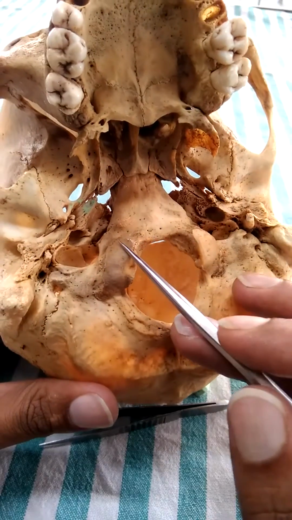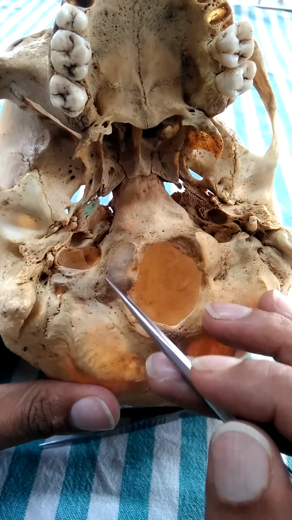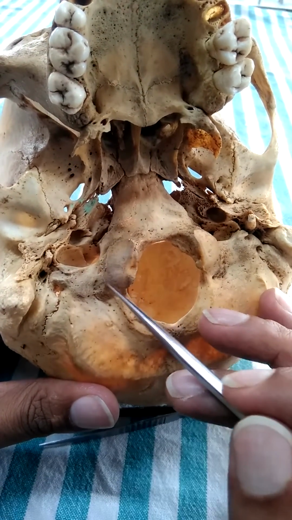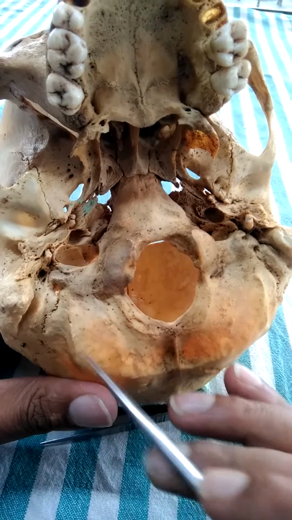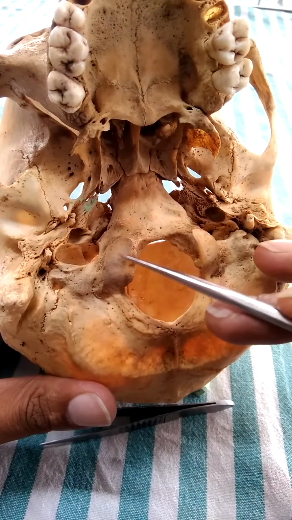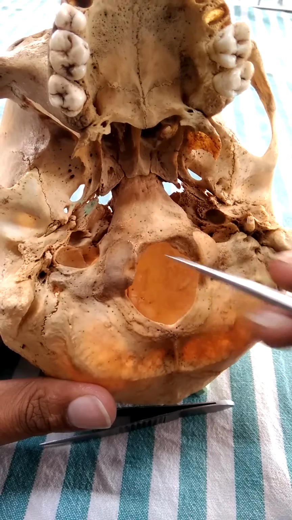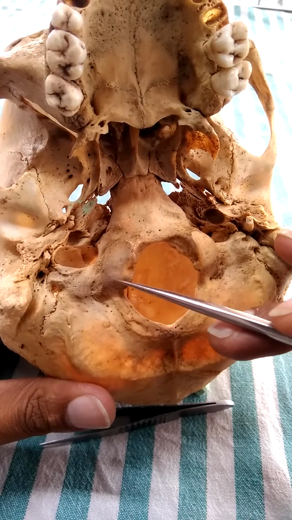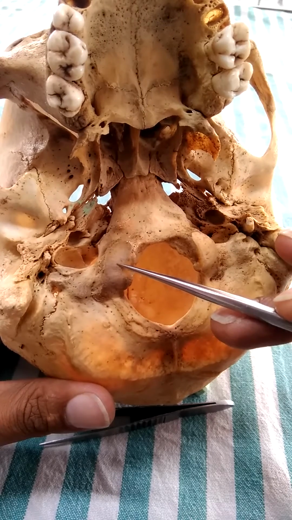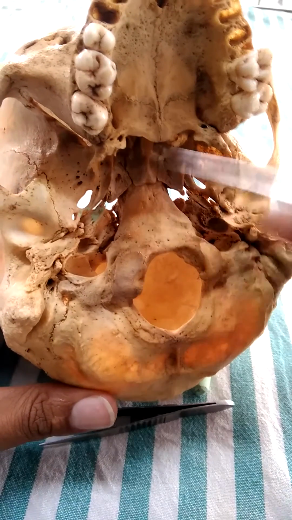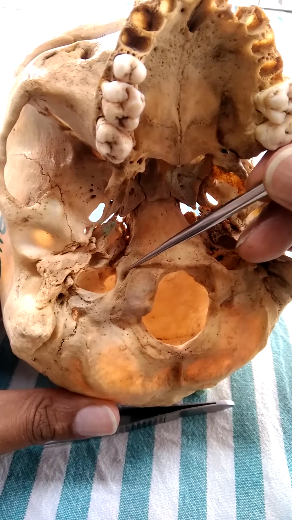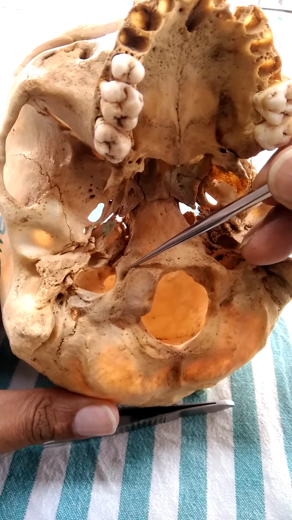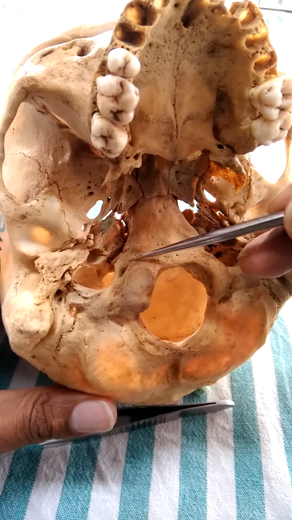In the lateral region of the posterior part, it consists of the condylar part of the occipital bone and the squamous part of the occipital bone. In the condylar part, you can see the two condyles, which articulate with the first cervical vertebra to form the atlanto-occipital joint. In front of the condyle, there is another foramen known as the hypoglossal foramen or the anterior condylar foramina.